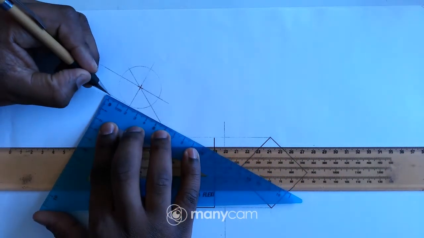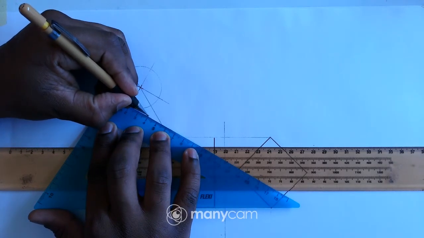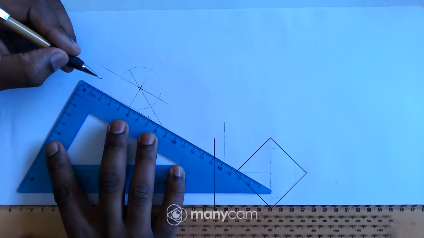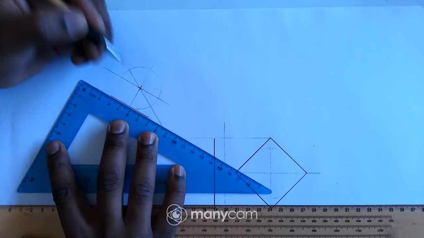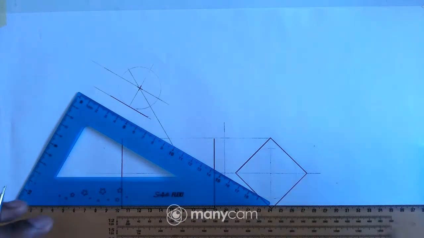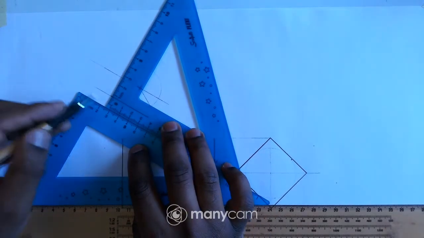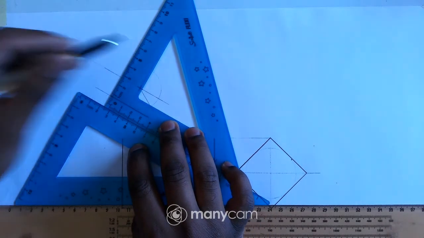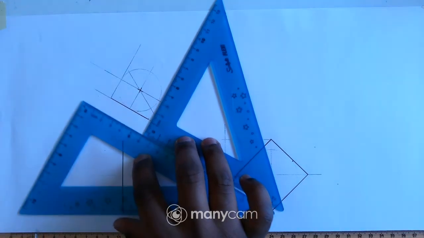So from there I'll mark off 20 there, 20 this side. Okay, so this is the first side like that. Okay, and then from there I can just take my set square there and draw two lines going up.